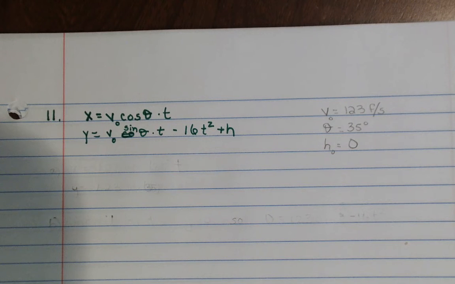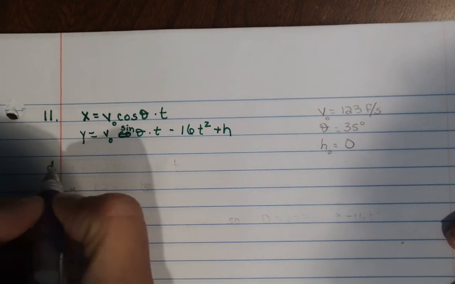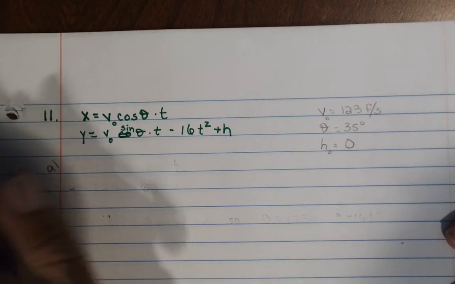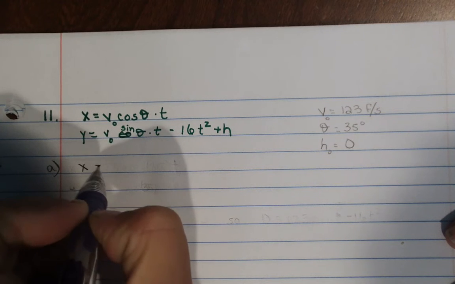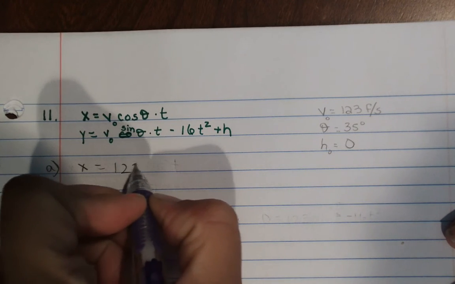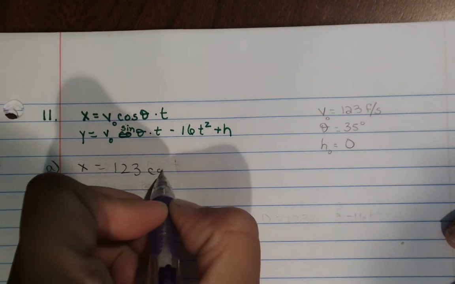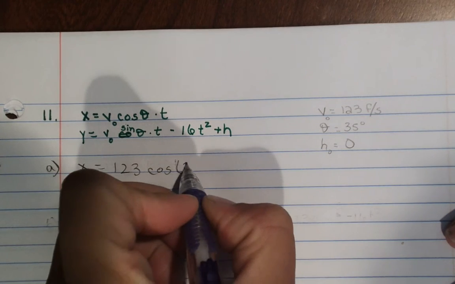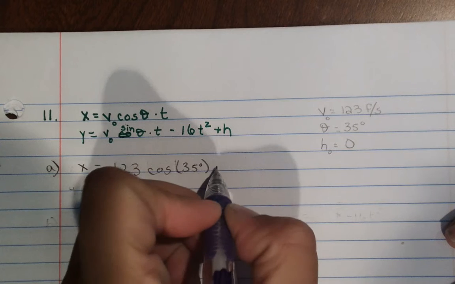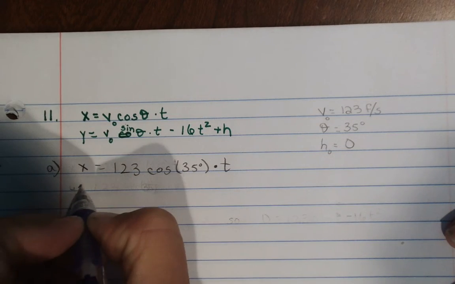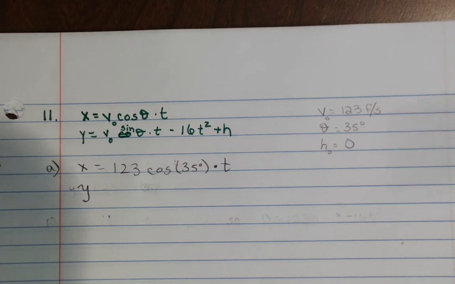Now, part A asks us to use parametric equations to model the flight path of a t-shirt launched by the cannon. So for part A, we're going to say x equals v naught, so 123 cosine of theta, which is 35 degrees, times t, and I should say x of t.